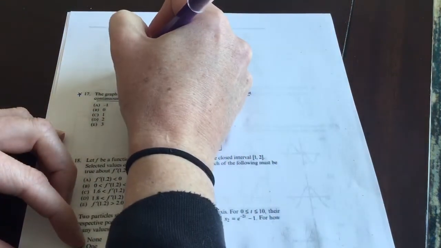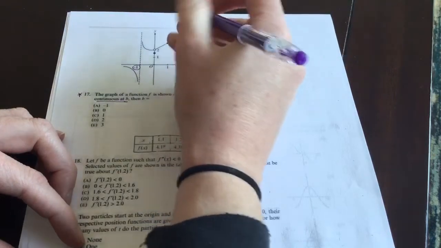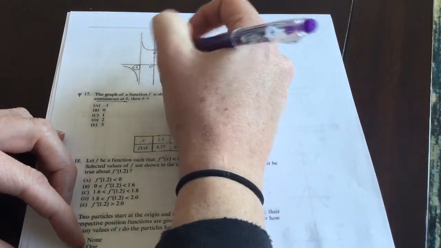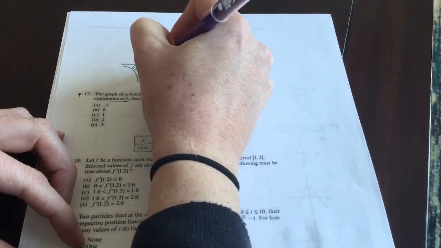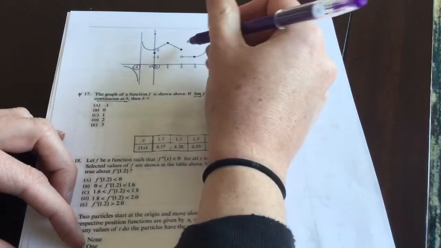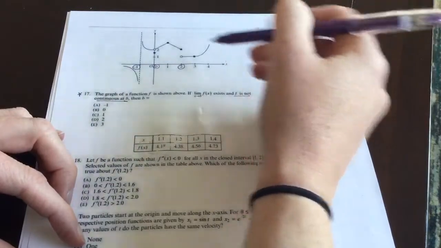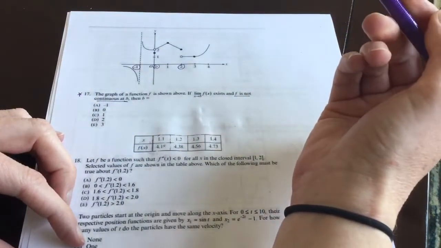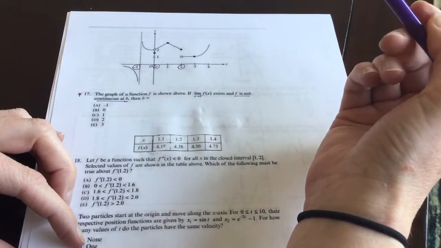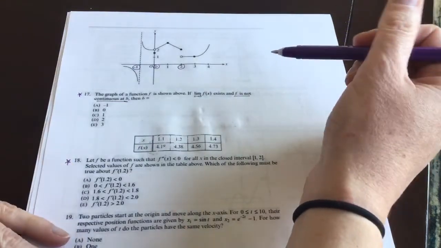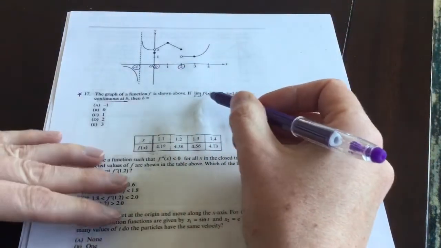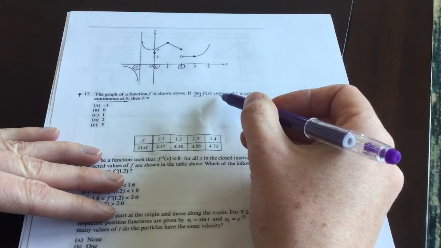So I claim it's not continuous at -1. It is not continuous at 0. It's not continuous at 2. Anyway, so you just have these 3 values where your graph is not continuous. And then now let's look at when your double-sided limit exists or not.